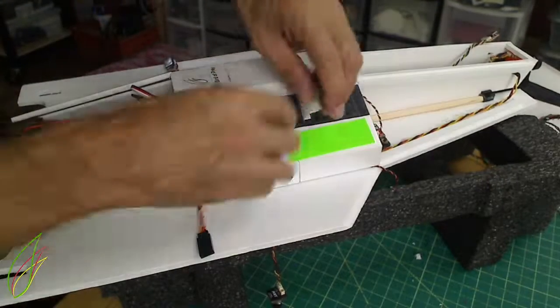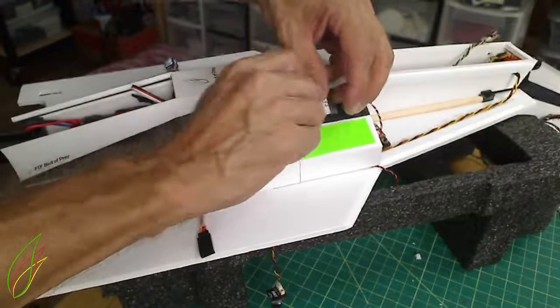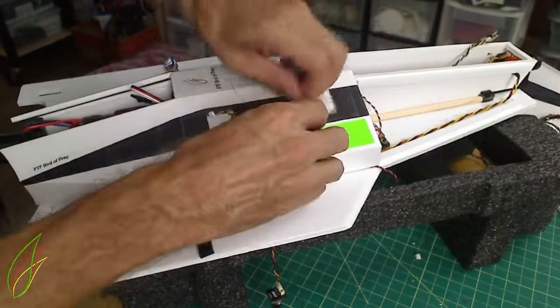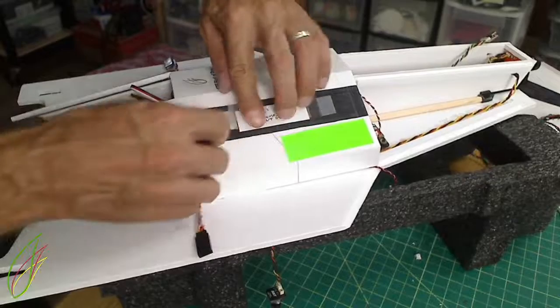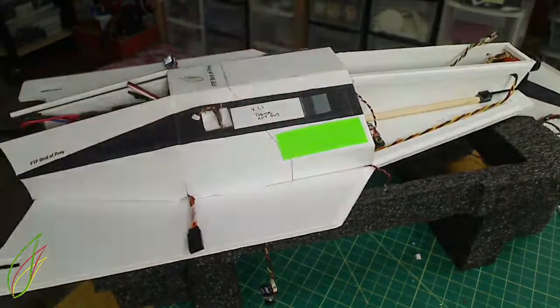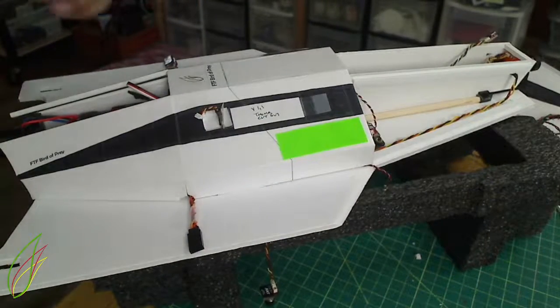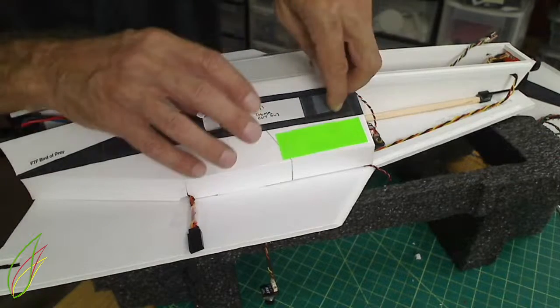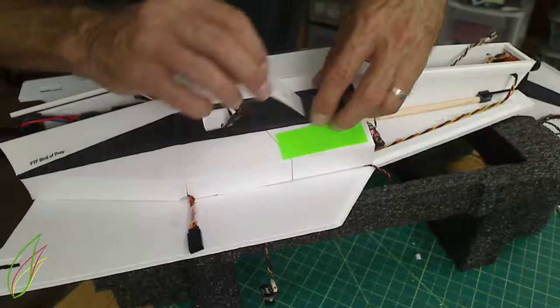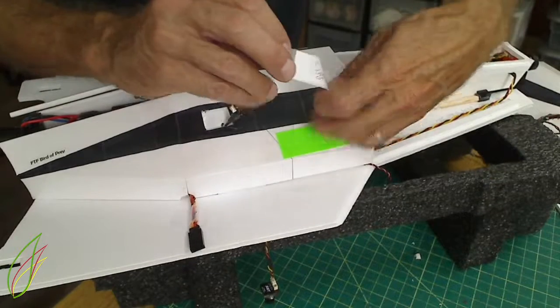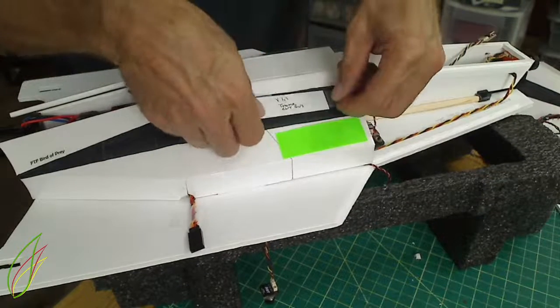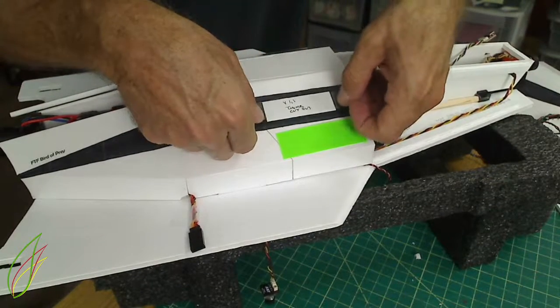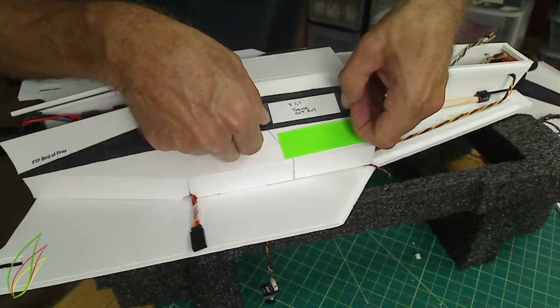After we cut this piece out, I'll do this one next. Maybe I should have done that one first. We're going to scooch this one down a little bit because it's too close to that one. Now. That one's going to go there.